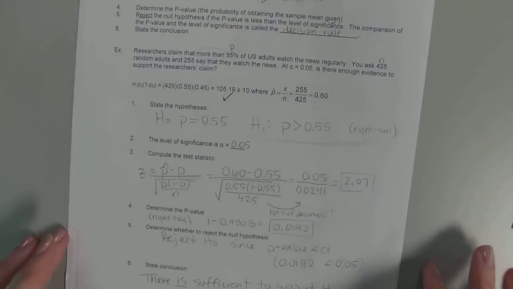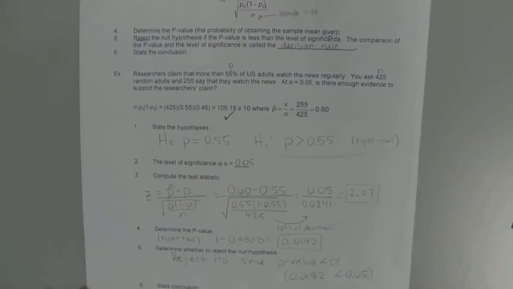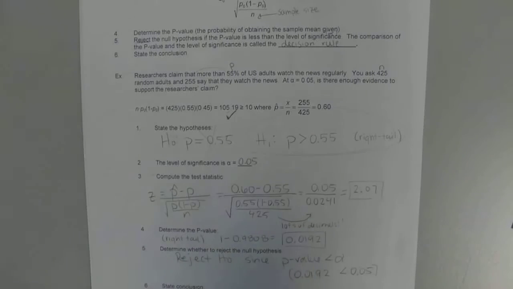So we're flipping back to the first example in 10.2 on page 6 of our notes, dealing with who watches the news. Does anybody watch the news? I feel like this needs to be updated, right? Because this is saying more than 55% of adults. I think it's less than 55% watch the news. It's depressing. I don't like it.